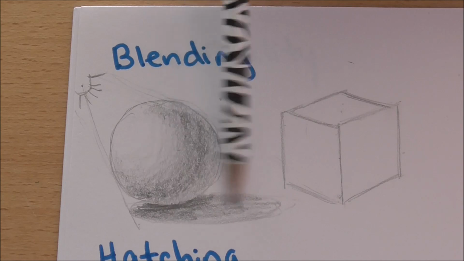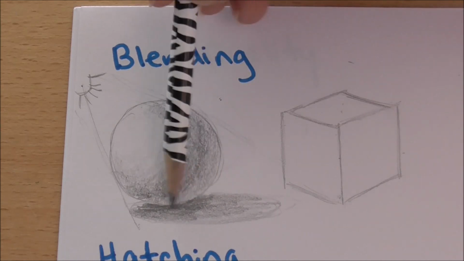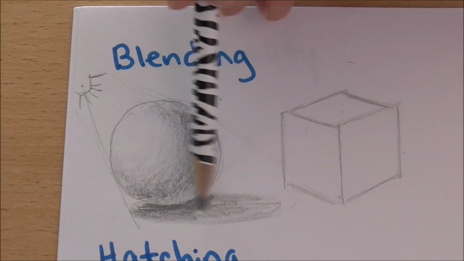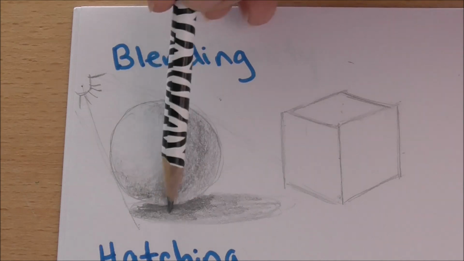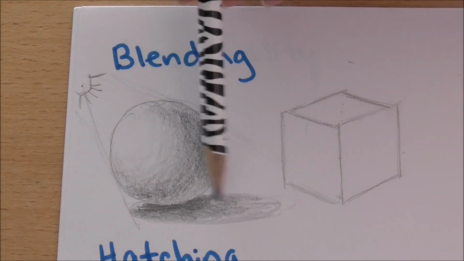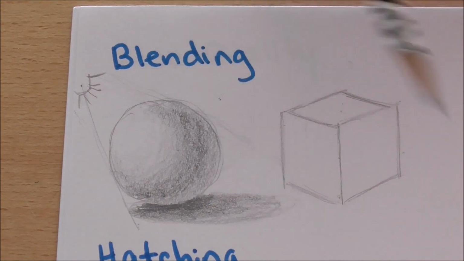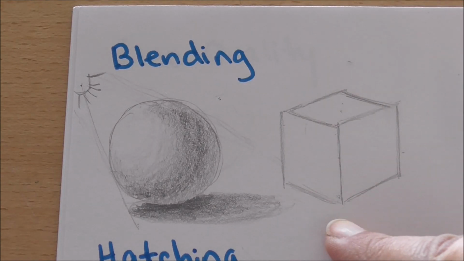And then depending on how close the light is, if the light's really close, then you'll have a nice crisp shadow. If the light is far away, then the shadow will fade and get lighter as it moves away.